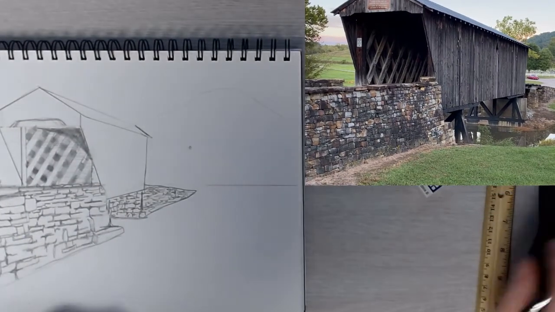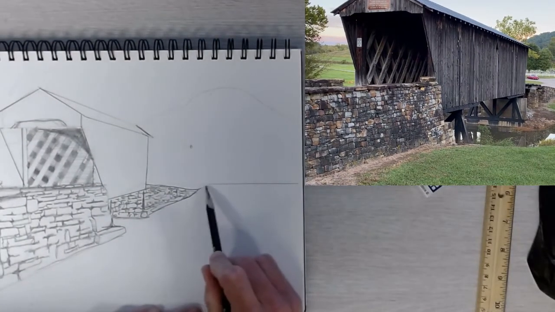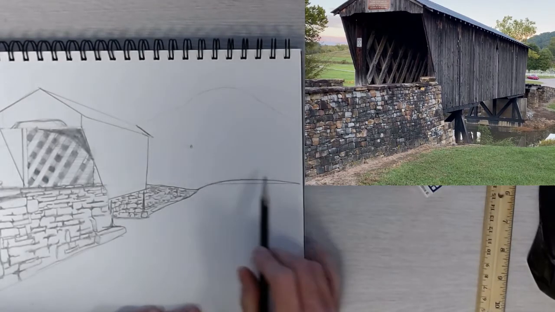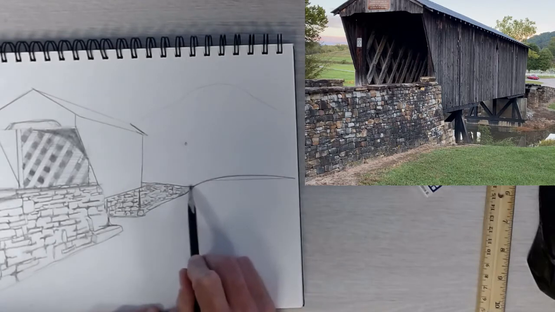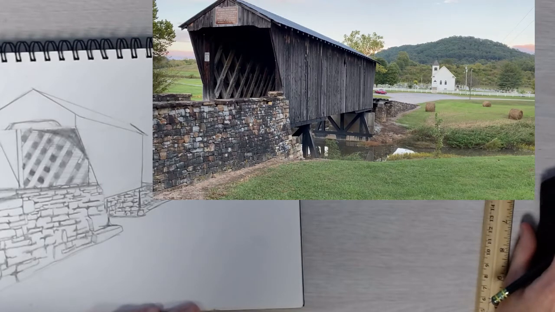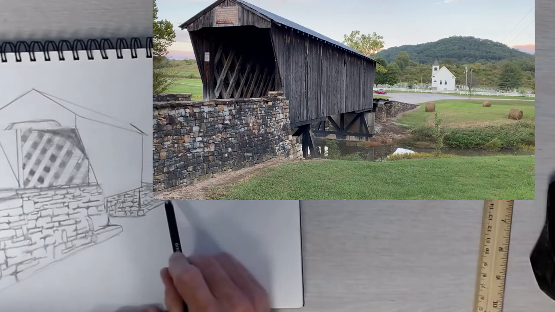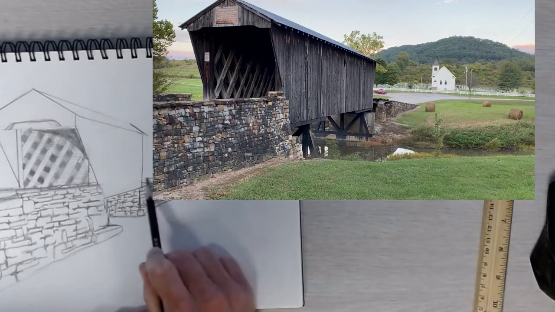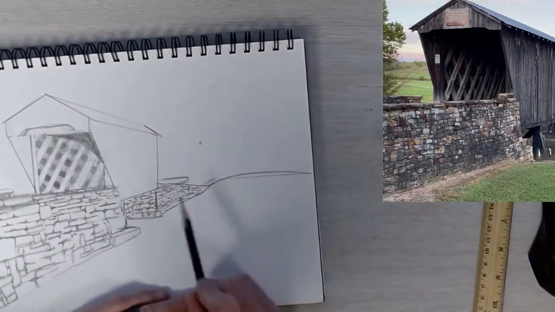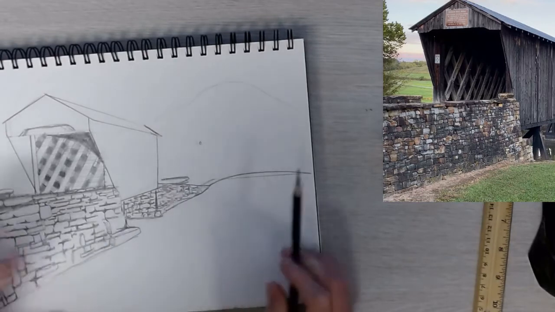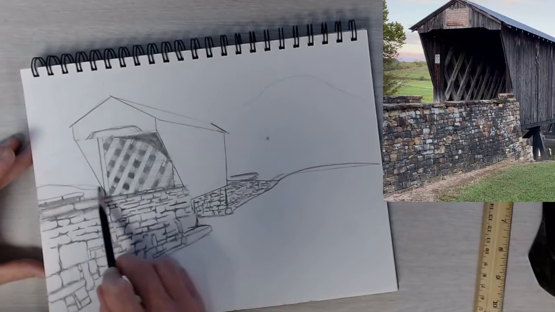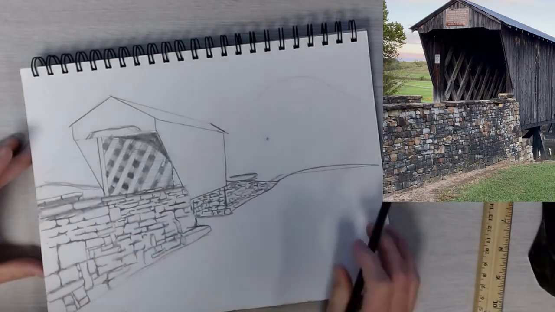So the road will actually come up and kind of circle around and go kind of like that. So that's what we're going to do, kind of curve it around. And if we look in the picture, it kind of comes up right there and then circles back around. So right around in here and then kind of like that. Then it follows that line back and over here and up this hill, and that's about it.